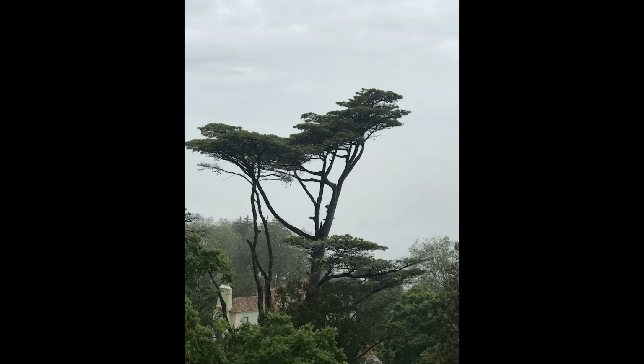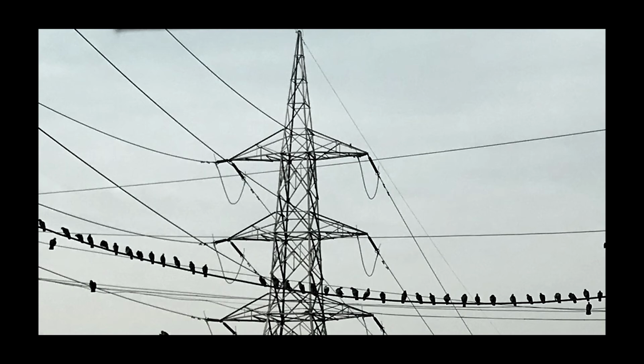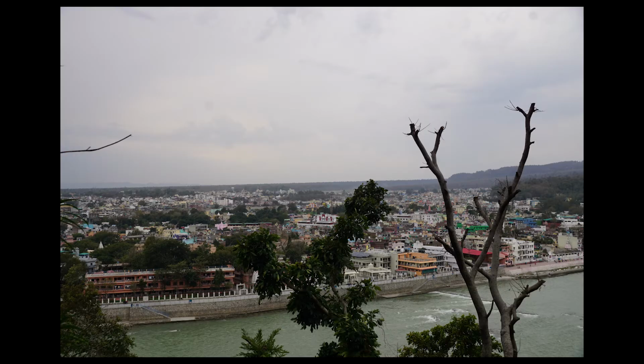Let's now look at some examples with large amount of negative space. In this photo, the large amount of sky that we see around the tree is the negative space. In this photo of the city, the sky and the river is the negative space.